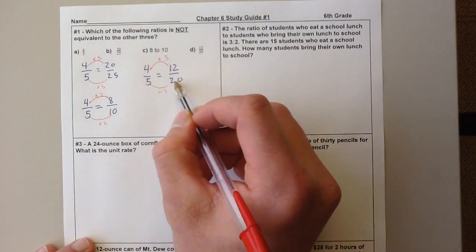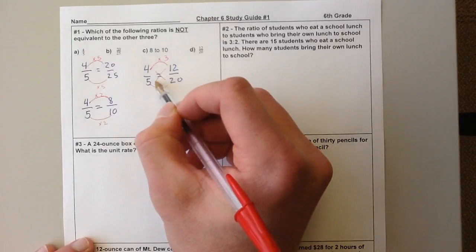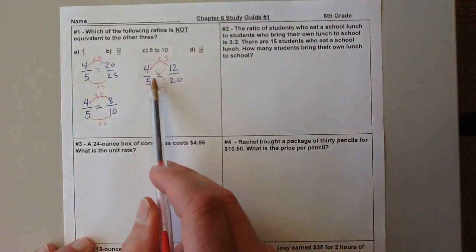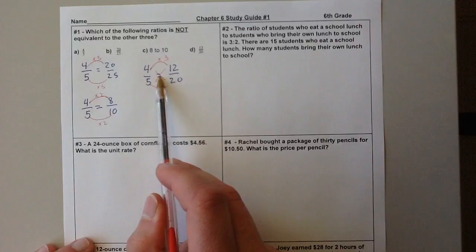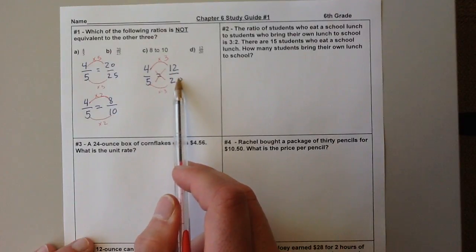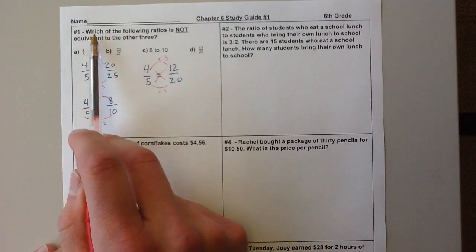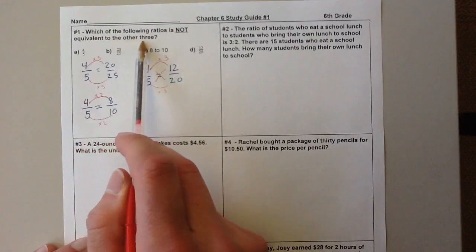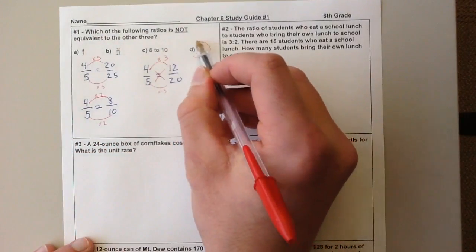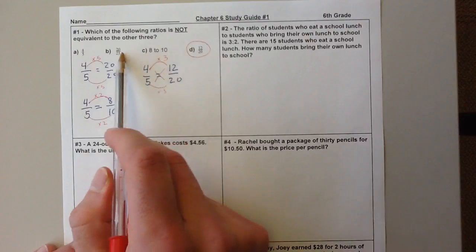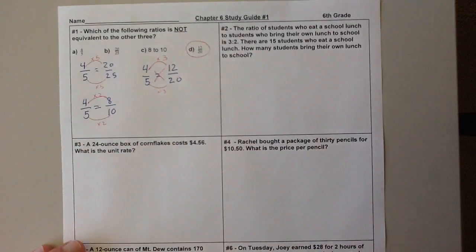Does 5 times 3 equal 20? No, it does not. So here we can see that 4 to 5 is not equivalent to 12/20. All right, so the question, which of the following ratios is not equivalent to the other three? That would be letter D. 12 to 20 is not equivalent to these other three ratios.